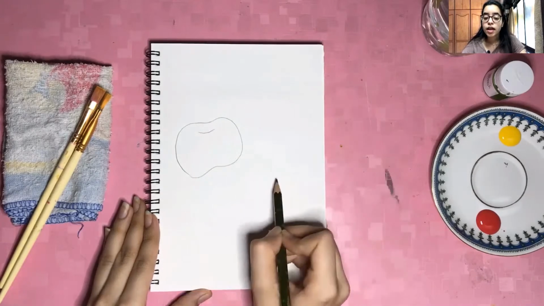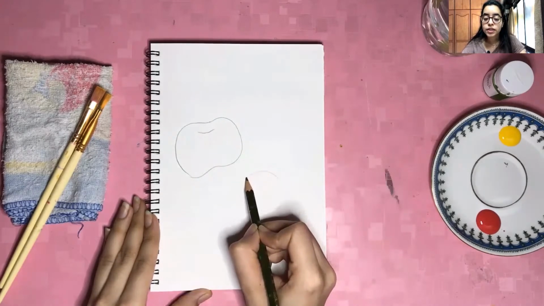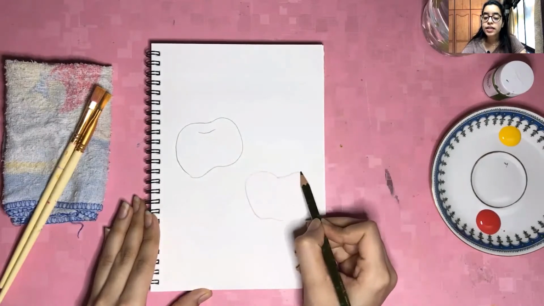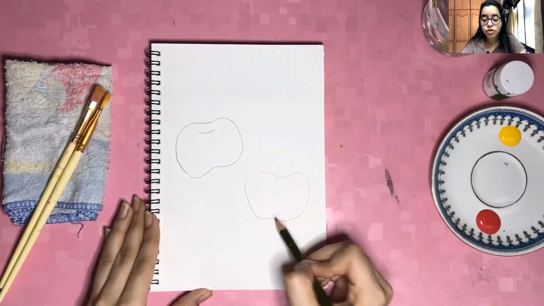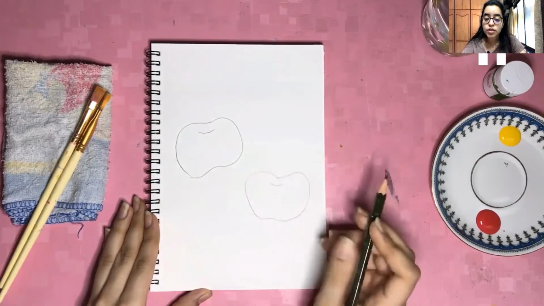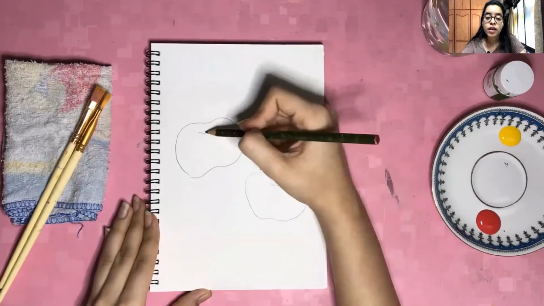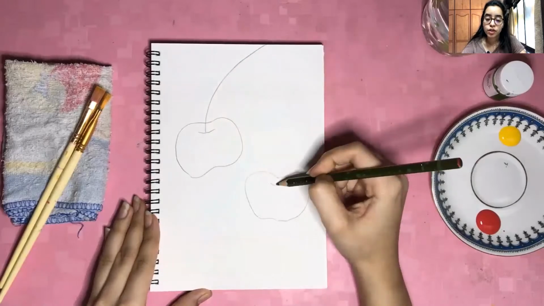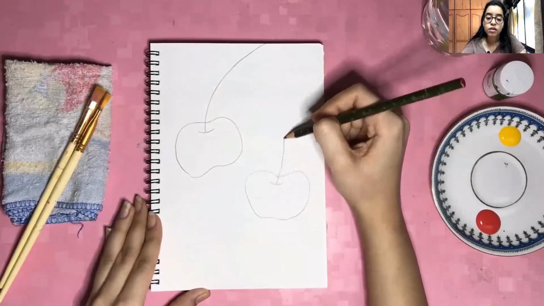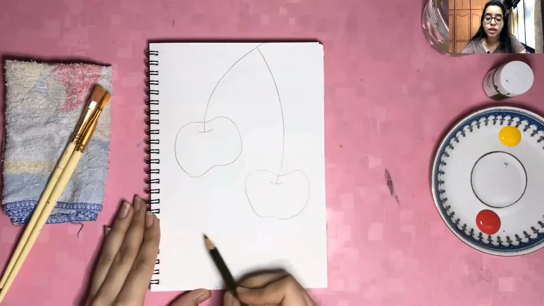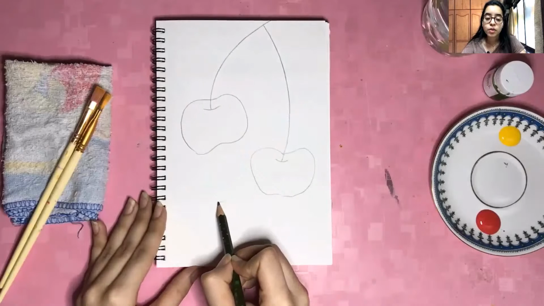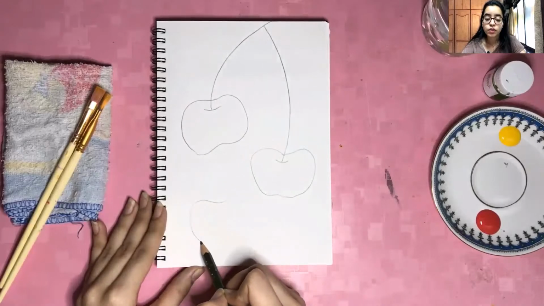Okay, let's create another one right next to it at a lower side, and slightly smaller. You can also just enjoy with the sizes of the apples that you want to create. Okay, let's draw the branches as well. So one branch over here, another one right over here. Let's create another apple down here because I have enough space. So I'm going to create another apple right over here.